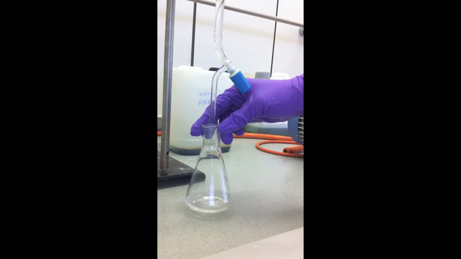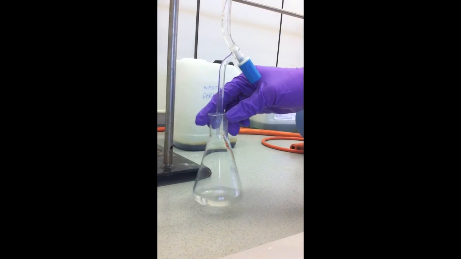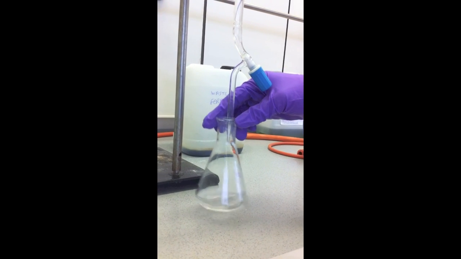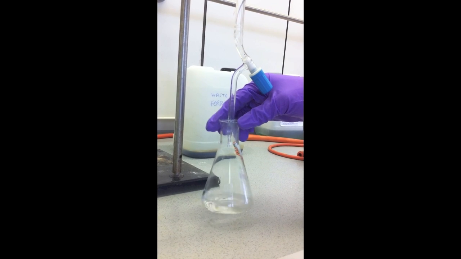Sodium borohydride was added slowly to the solution. Sodium borohydride is a very powerful reducing agent, so it would reduce the functional group on the reactant.